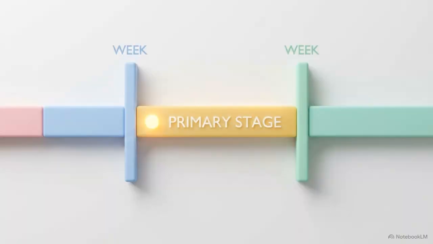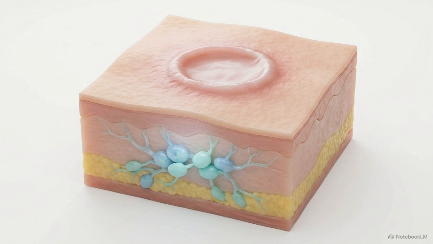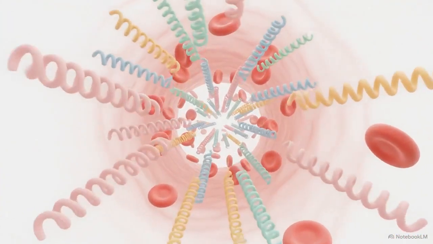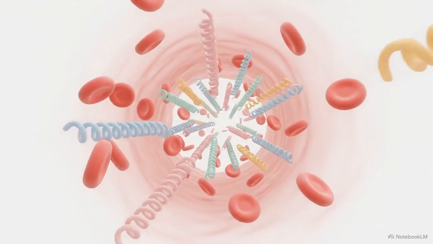The timeline begins with the primary stage, defined as the 2 to 6 week window following initial inoculation. Here, the disease is strictly localized. The classic presentation is a single, painless, indurated chancre with a cartilaginous edge, accompanied by non-tender regional lymphadenopathy. Without intervention, the spirochete disseminates systemically, pushing the patient into the secondary stage between 6 and 24 weeks.